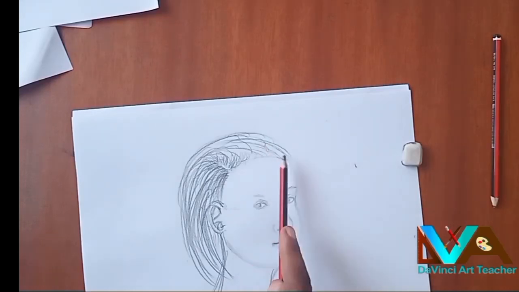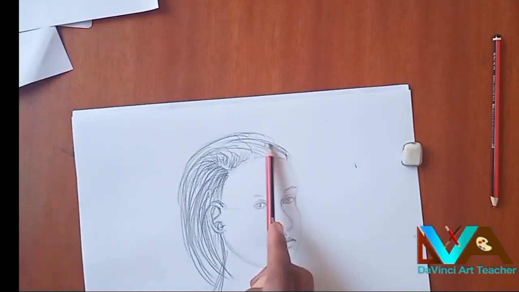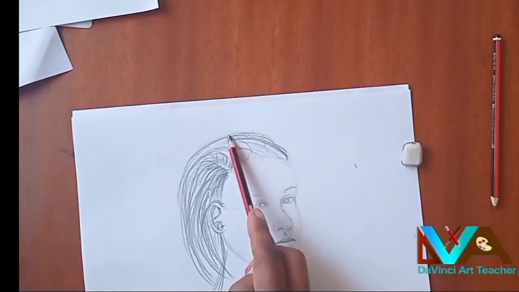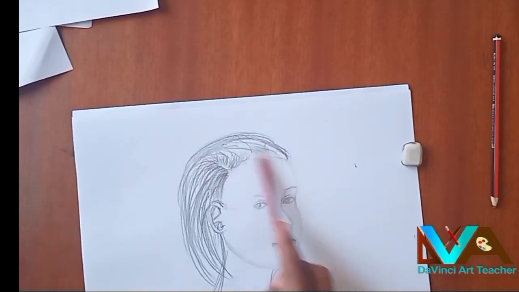I'm going to put a layer of black for the hair. Hair texture.